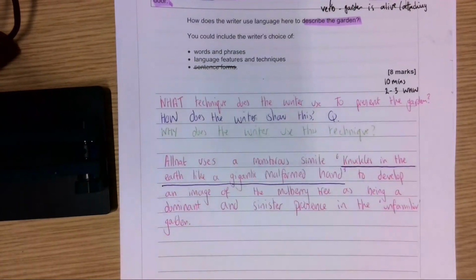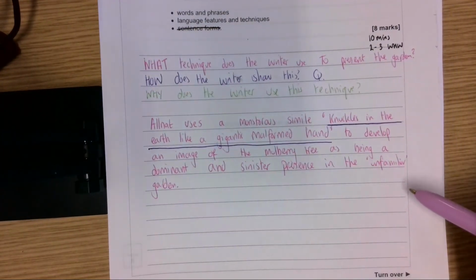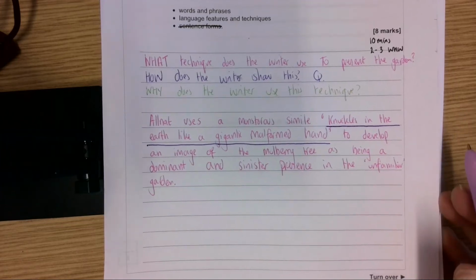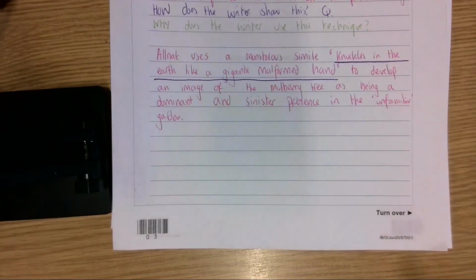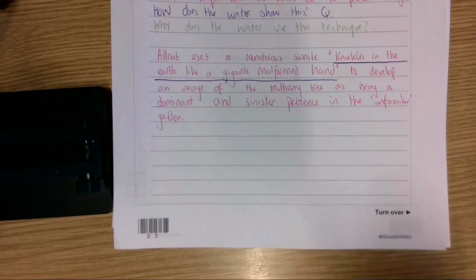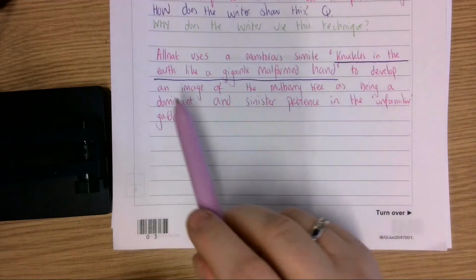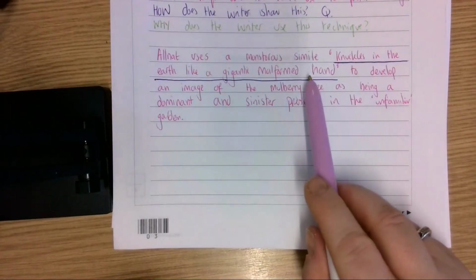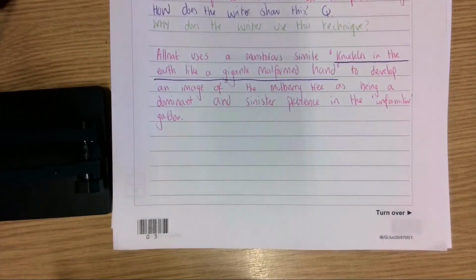So we've done our what and our how there, and you'll see that I've used another embedded quotation here just to allow me to be more succinct in my phrasing. The next thing I need to do is explain why that simile is monstrous, why that simile creates a sinister feeling. Okay? So I'm going to say, Allnut uses a monstrous simile, knuckles in the earth like a giant malformed hand, to develop an image of the mulberry tree as being a dominant and sinister presence in the unfamiliar garden.